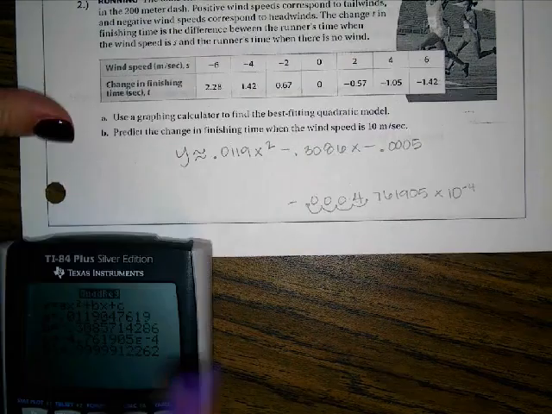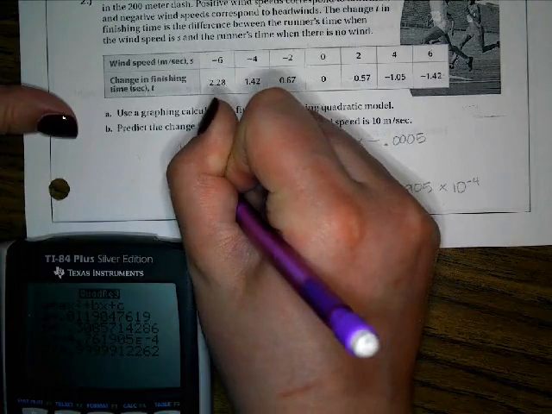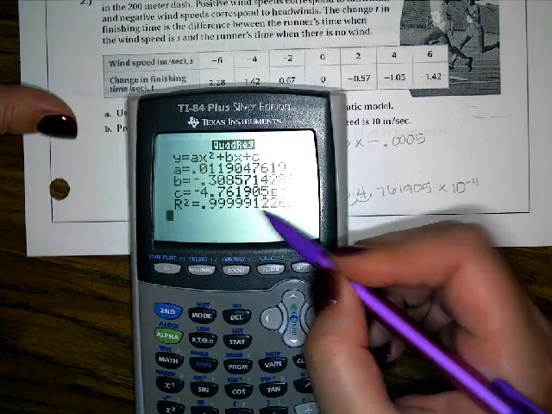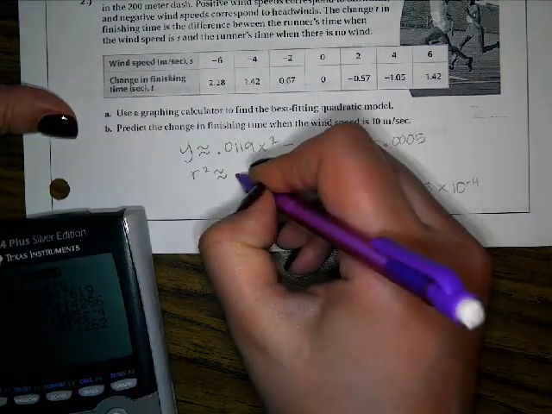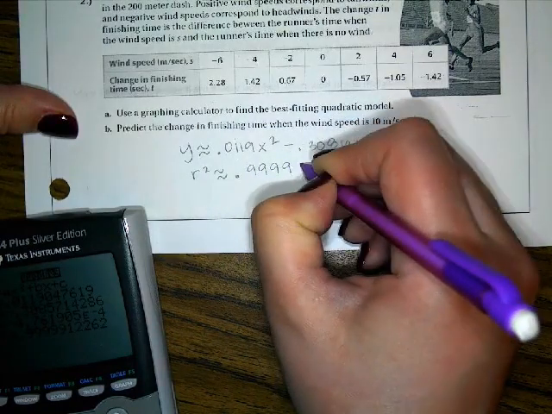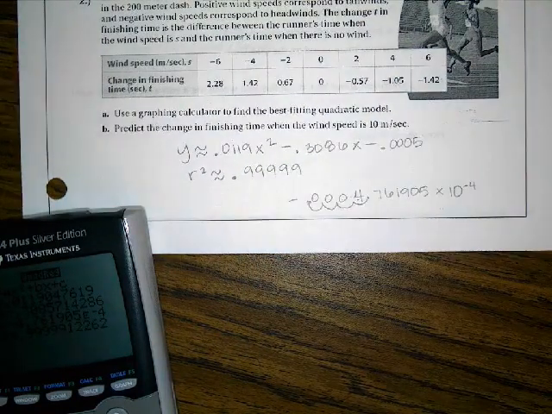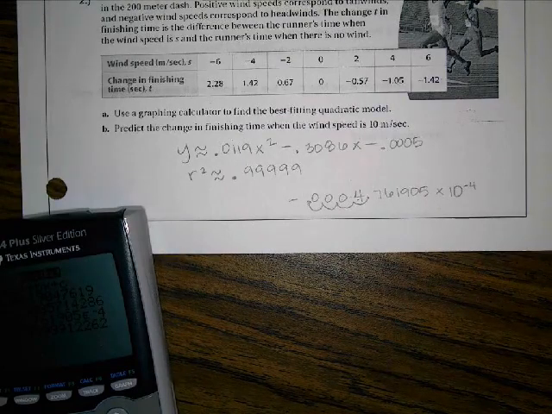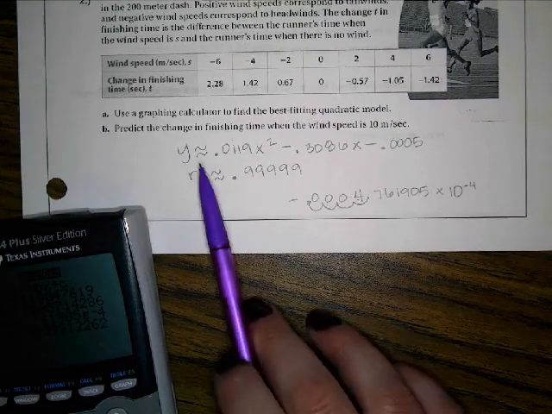Okay, I'm going to write down my r squared. This one has 5 9s in a row, and so I'm going to go ahead and just put 5 9s there instead of rounding to 4 decimal places on this one. I don't want to round it up to 1 if it's not actually a 1. Okay. Are we comfortable with that so far? Yeah? Okay.